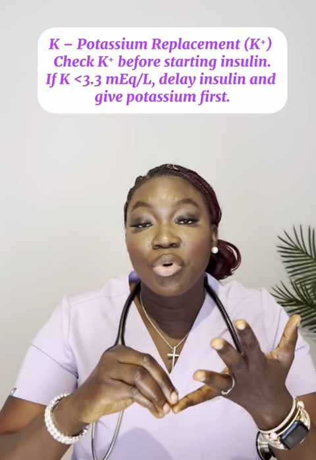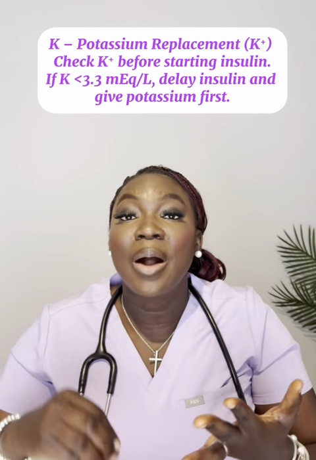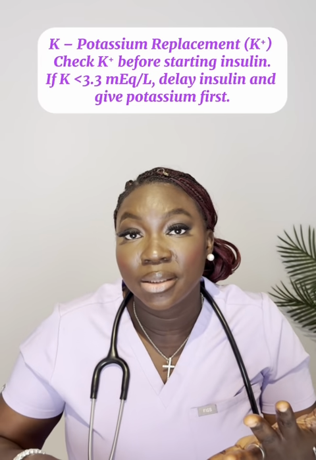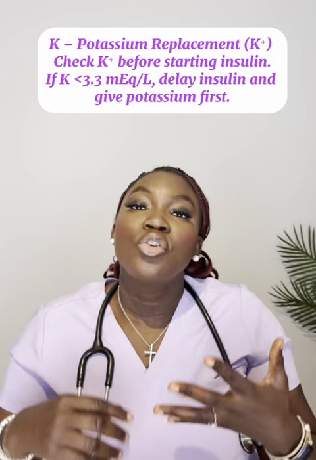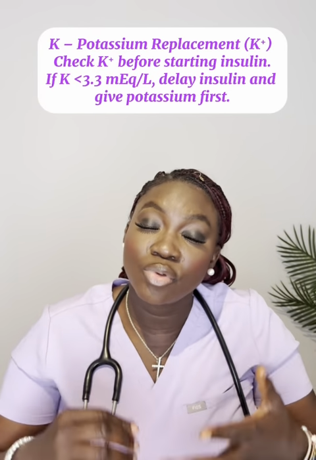You have to continue to monitor the glucose to avoid hypoglycemia, because we've given them insulin, right, to lower that blood glucose. You have to also monitor potassium level to avoid hypokalemia, okay? And by so doing, you are able to save your patients and rescue them from DKA, which is a life-threatening complication of type 1 diabetes.